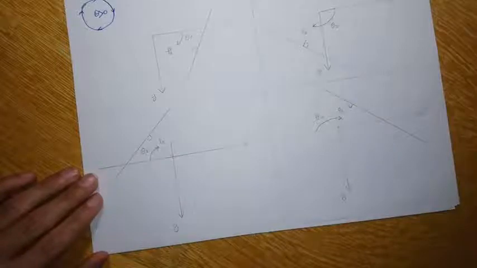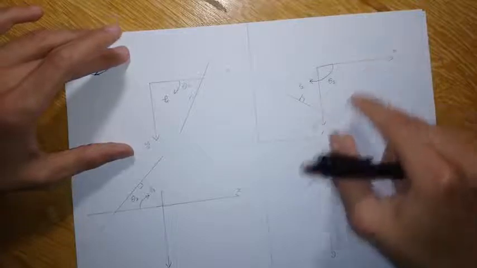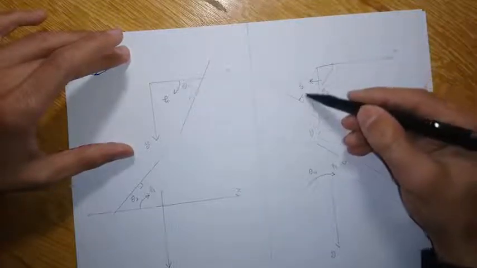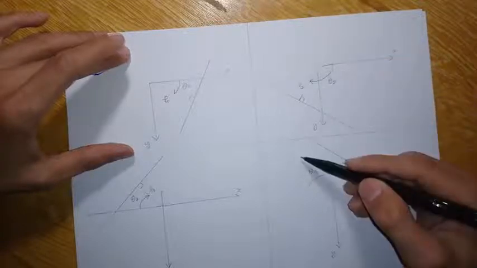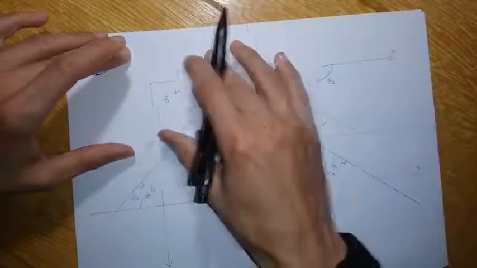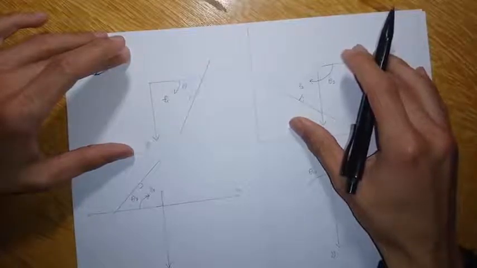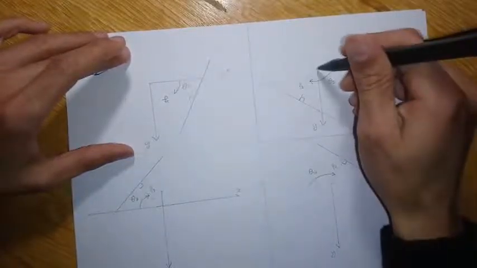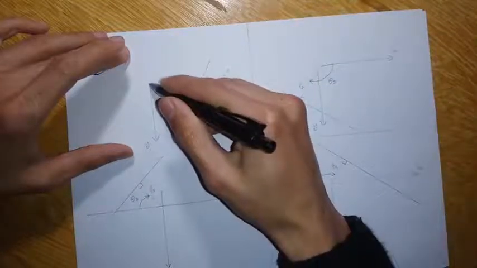Okay, so this case happens when the normal is below the origin. So in this case and in this case, rho is positive because it is below the origin. So this is the origin and the normal is below it.